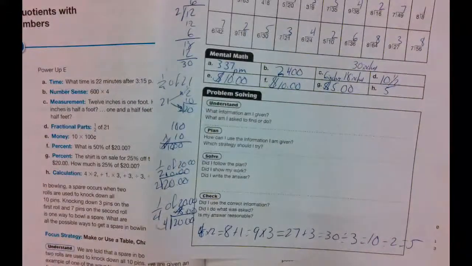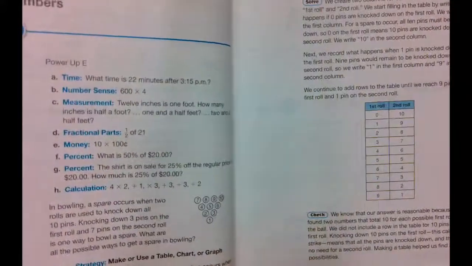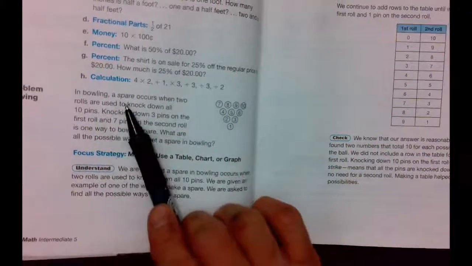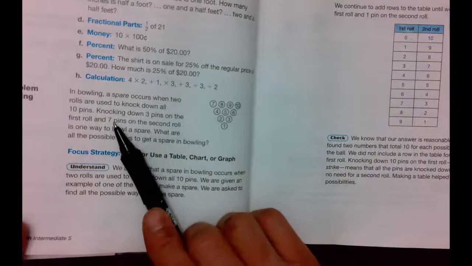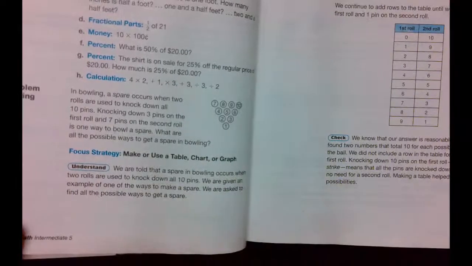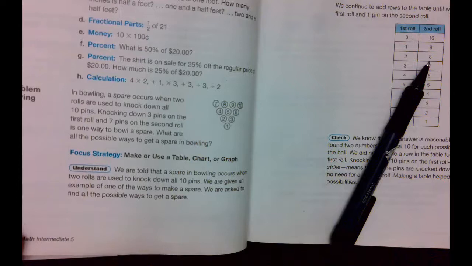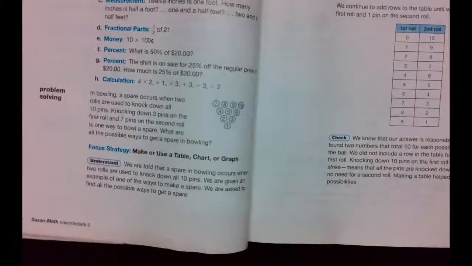Let's go bowling. No, for real. Let's go bowling. Here's how you're going to solve this problem. So you're going to make or use a table, chart, or graph. It says in bowling, a spare occurs when 2 rolls are used to knock down all the pins. Now, a strike is when you use 1 ball to knock down all the pins. Knocking down 3 pins on the first roll and 7 on the second roll is one way to bowl a spare. What are all the possible ways to bowl a spare? Well, you got to understand the plan and the solve, but we really like to see their chart there. Check out their chart. Let's get it on our paper here.